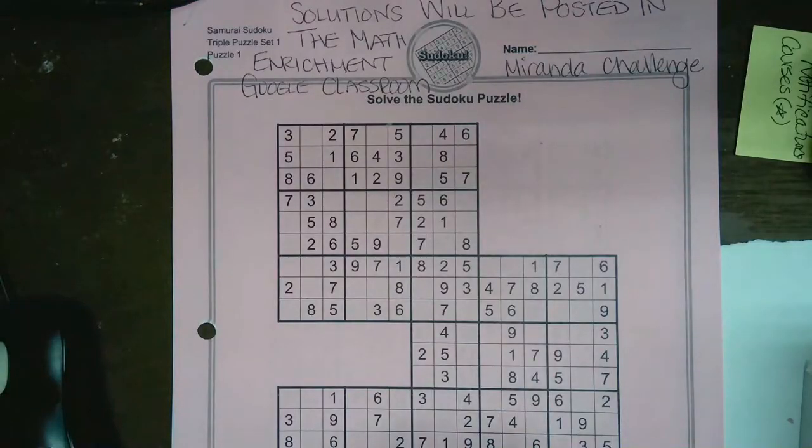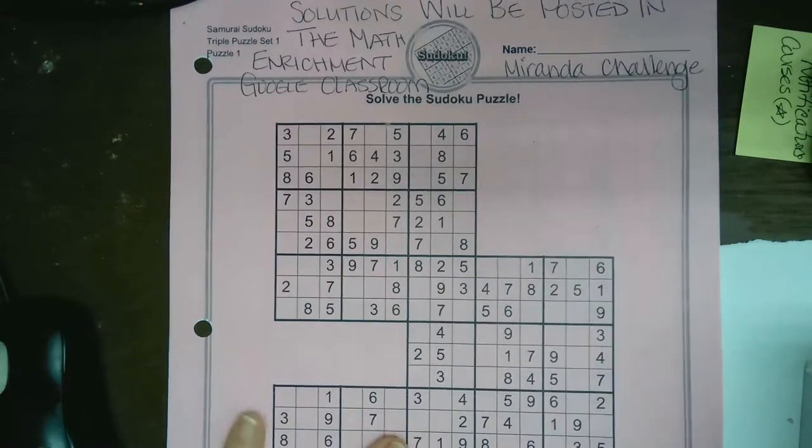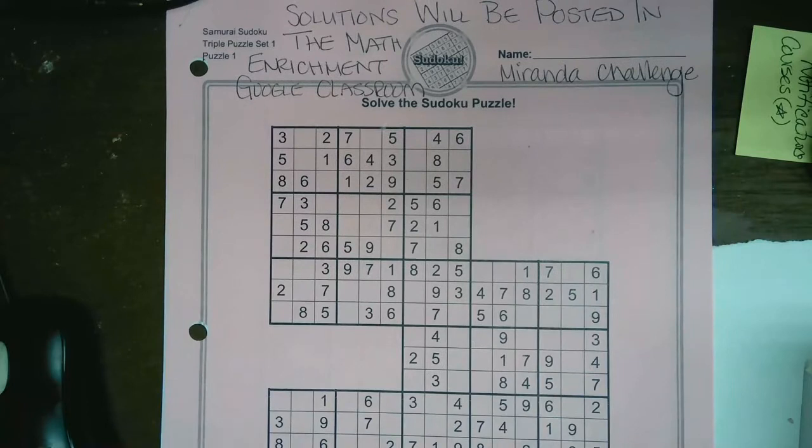So I just wanted to go over a little bit more with some samurais. We handed out a pink packet, but I'm going to be doing it on white paper. I just think it's easier to see and to mark up for you.